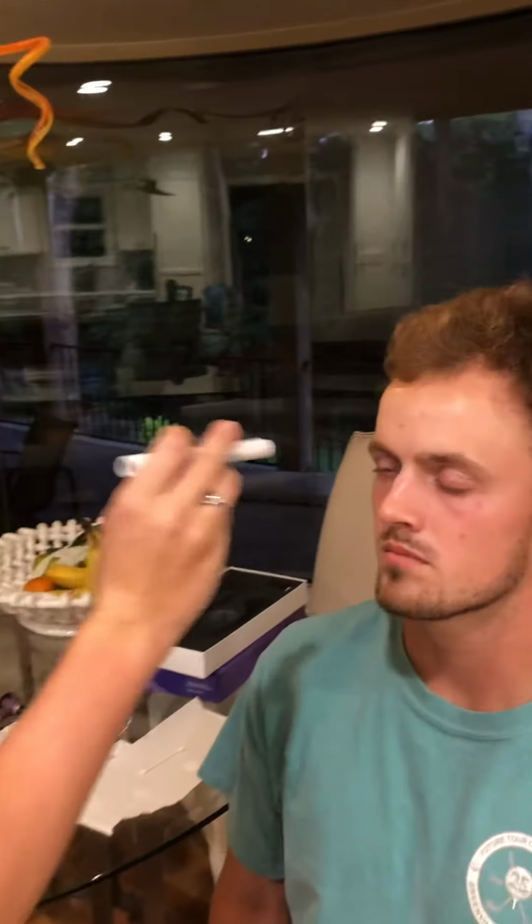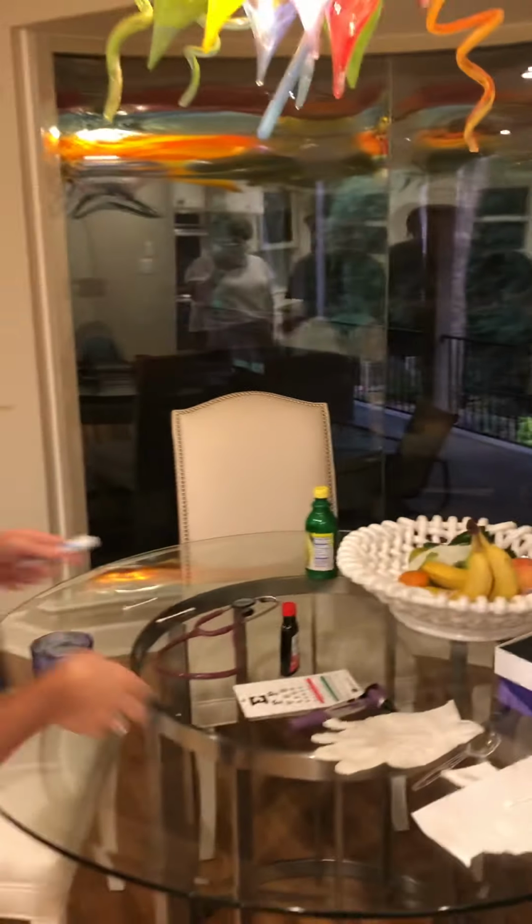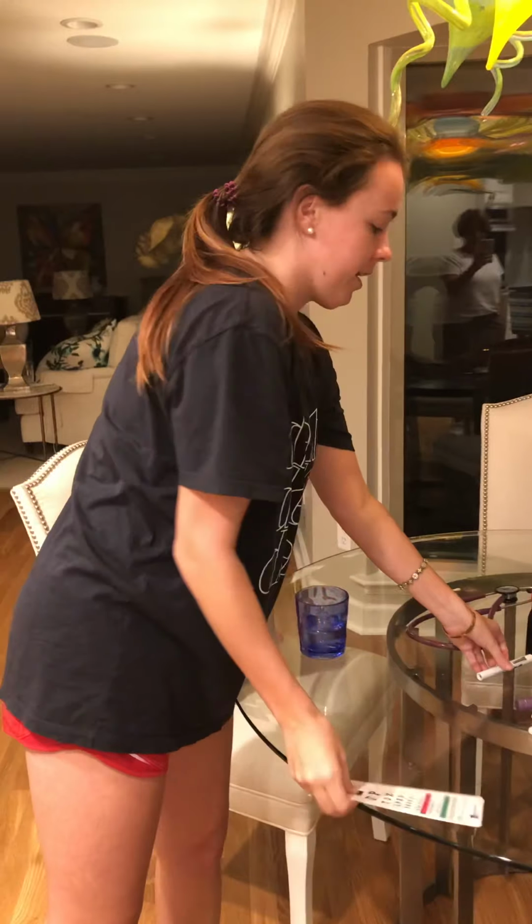Next, we're going to look at his corneal light reflex. So I'm going to shine this light on the bridge of his nose, and the light should reflect on both pupils in the same place. So I'm going to go ahead and do that. And they do.